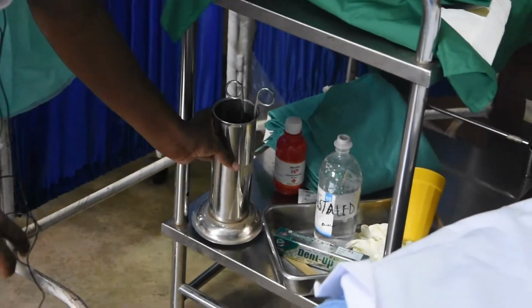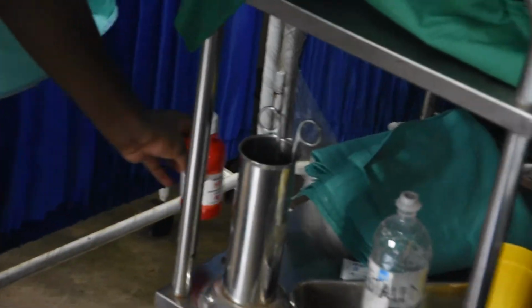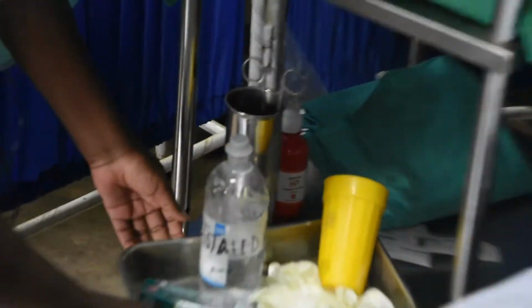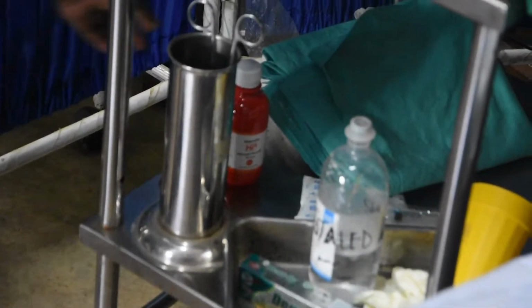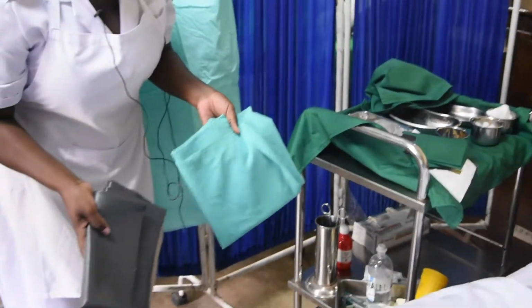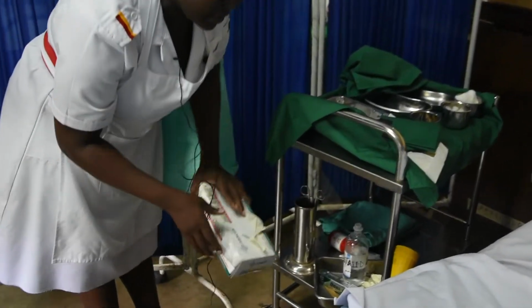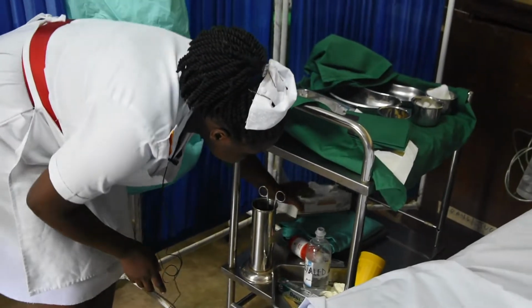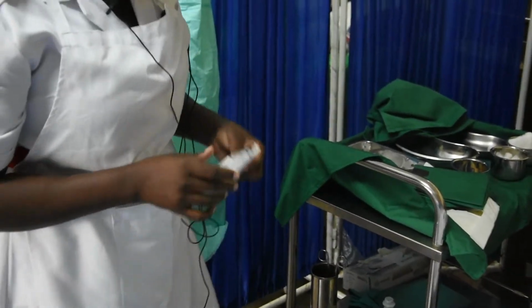We shall need hydrogen peroxide, where we shall immerse our used tracheostomy tube. We shall need a tray containing equipment for oral care. Then we shall need a Macintosh and a towel to protect the patient's linen, a pair of clean gloves for the assistant, and lastly, we shall need 5 ml syringes.